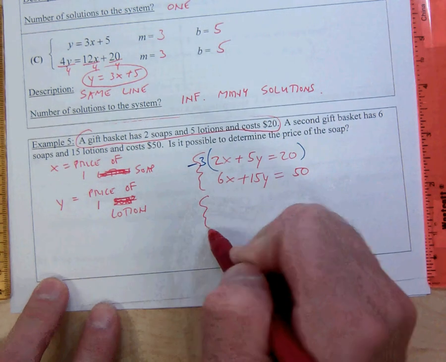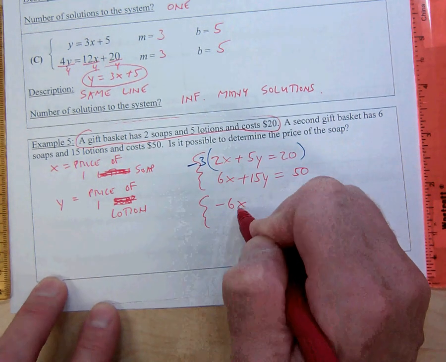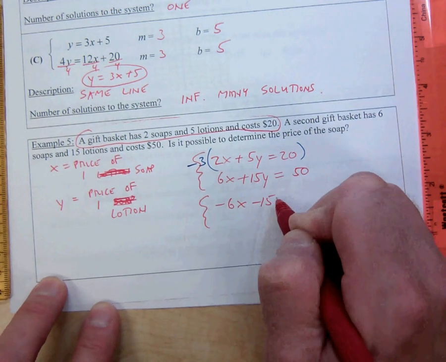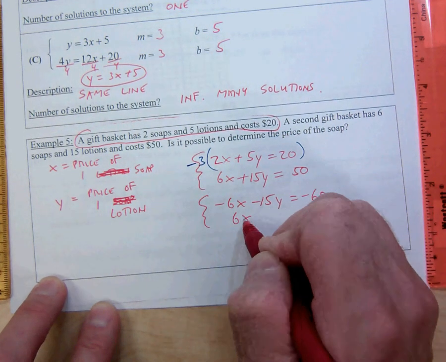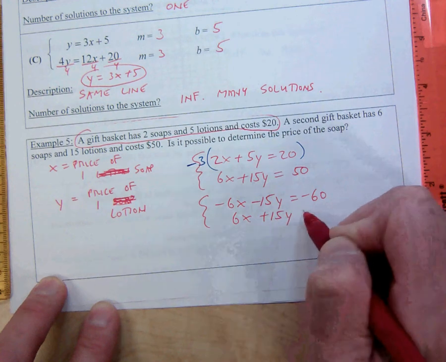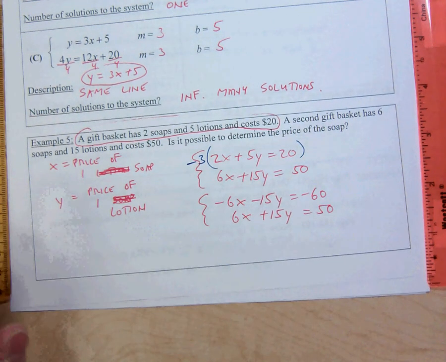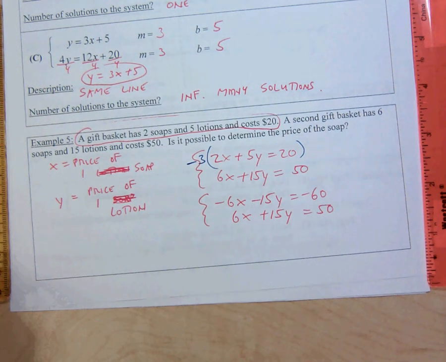All right, let's just rewrite it. So now my first equation is that minus that equals that, right? And leave the second equation alone. Just recopy it. Everybody understand? You're leaving the second equation alone? You're just recopying it, right?